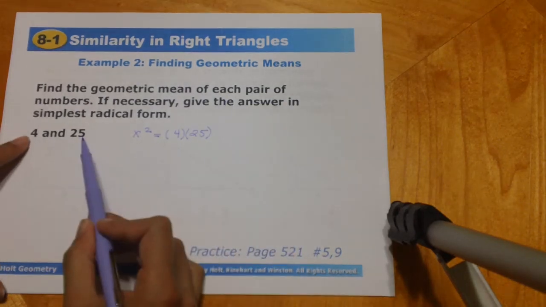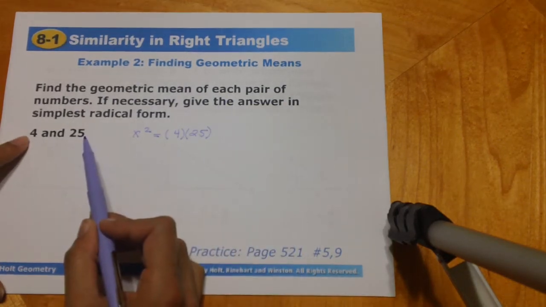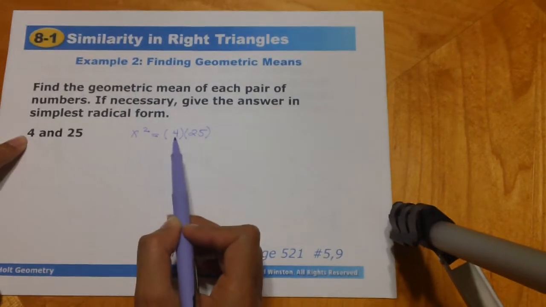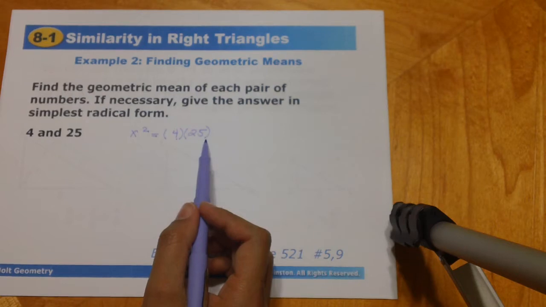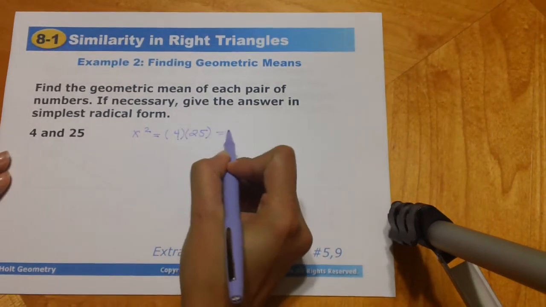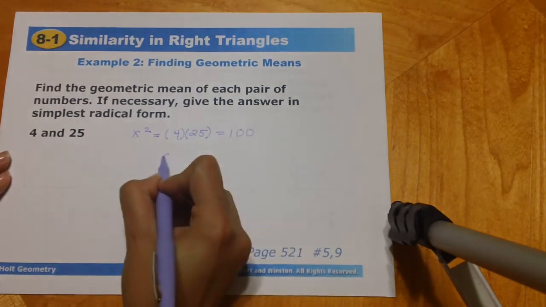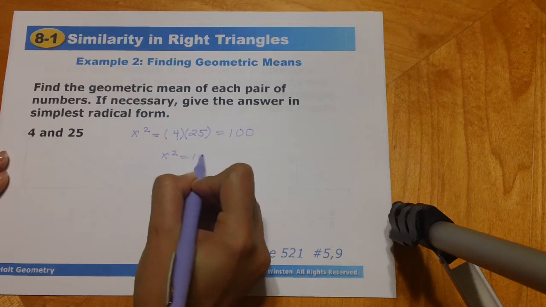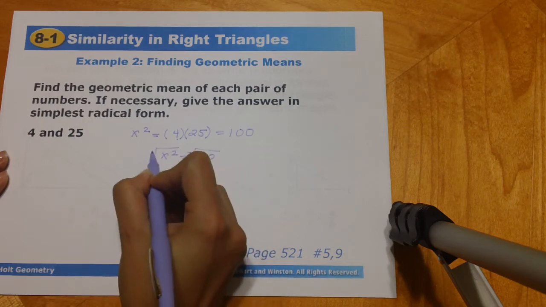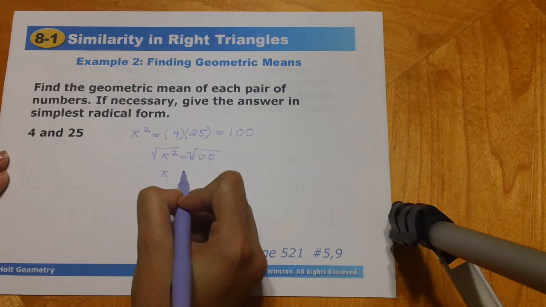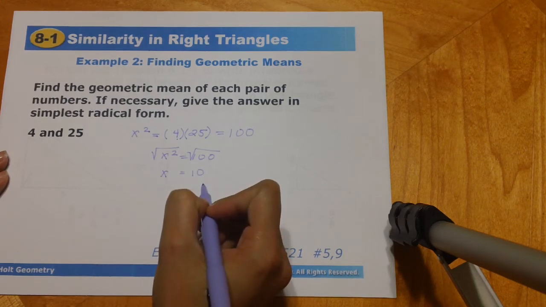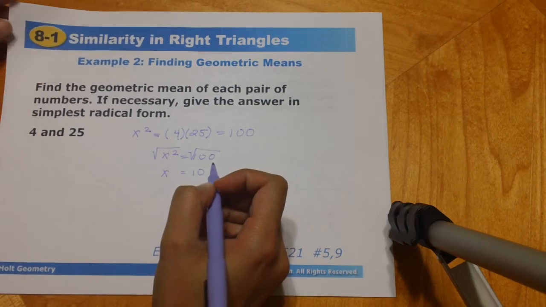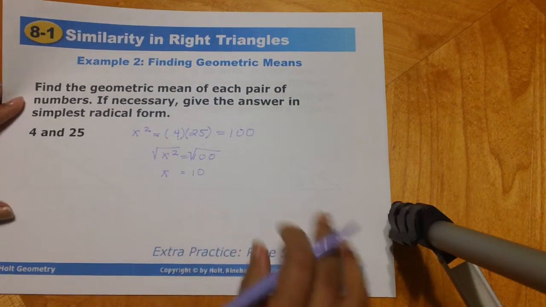So they gave us 4 and 25 as our a and b, and we have x squared is equal to 4 times 25. 4 times 25 is equal to 100, so that means x squared is equal to 100. And then if I take the square root of both sides, I have x being equal to 10. We only want the positive root because we're going to be talking about distance.